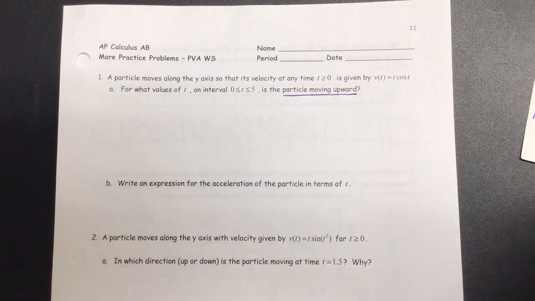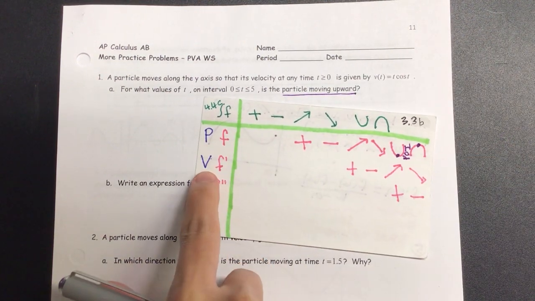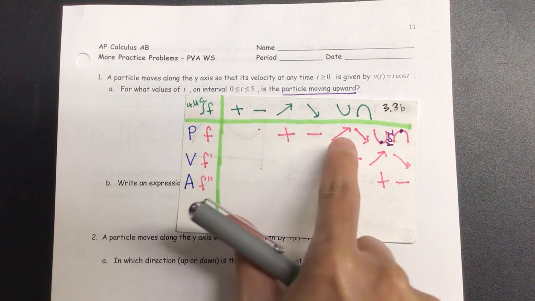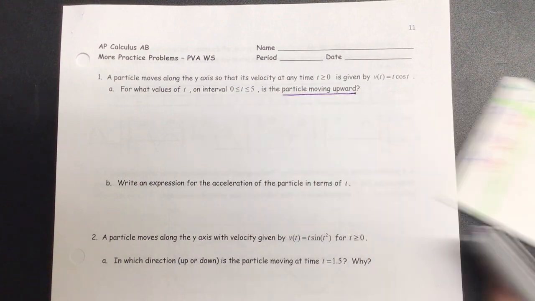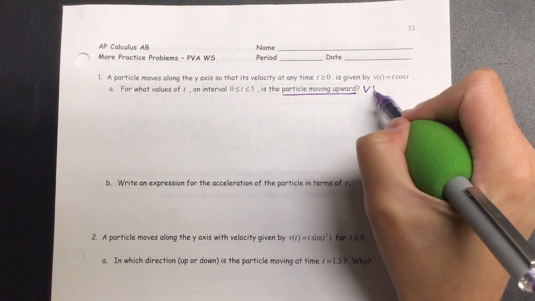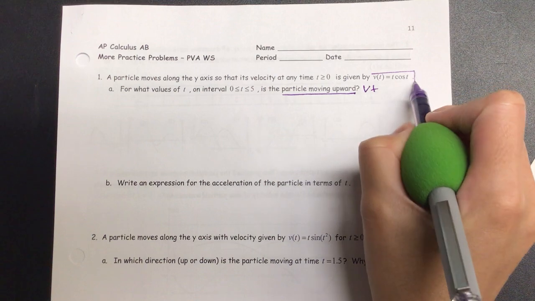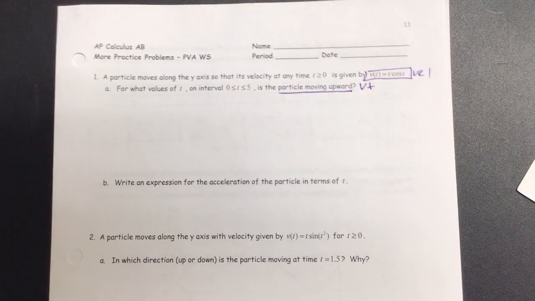So for the particle to be moving upward, we have particle velocity and acceleration. If it is going up, then the velocity is what? Positive. So we know our velocity must be positive. The cool thing is, this is your velocity already, so you don't have to do any derivative or any of that.